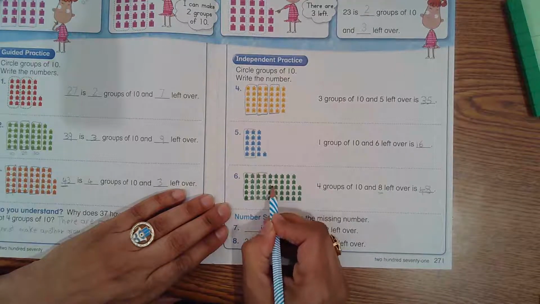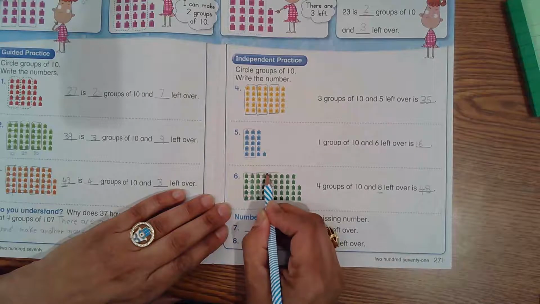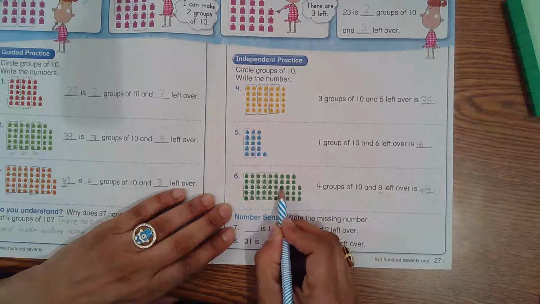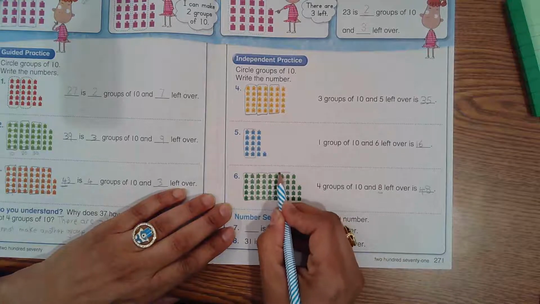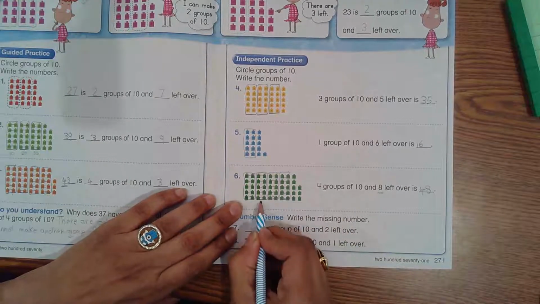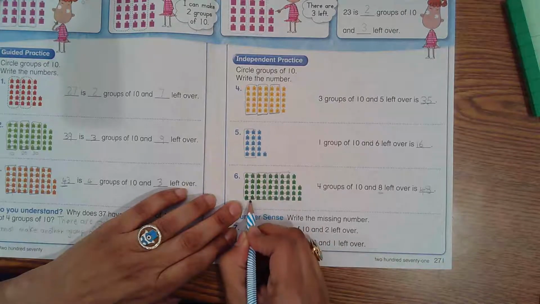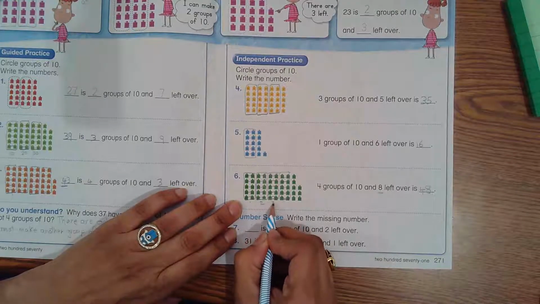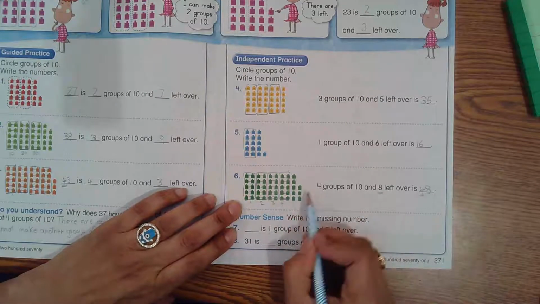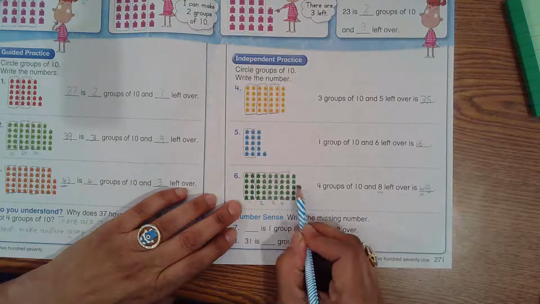2, 4, 6, 8, 10. This is my third group of 10. 2, 4, 6, 8, 10. And this is my fourth group of 10. So 10, 20, 30, 40. This is 1 group, 2 groups, 3 groups, 4 groups. So this is 4. How many left over? 2, 4, 6, 7, 8.